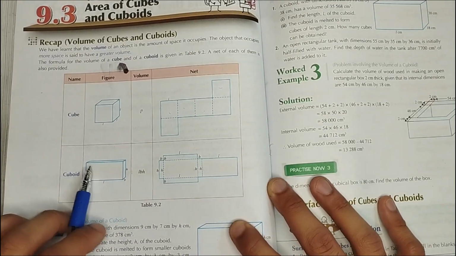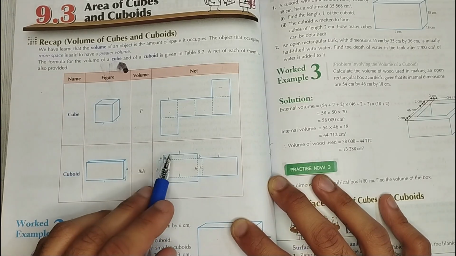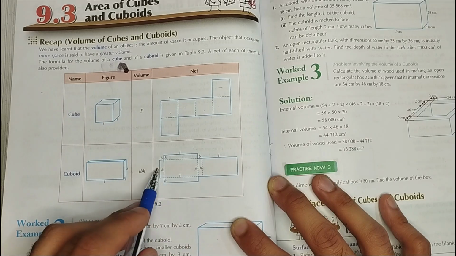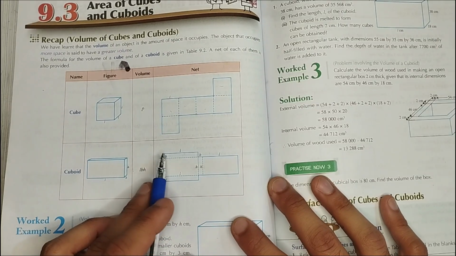You have a cuboid. A cuboid is made from rectangles. Rectangle is what? A 2D shape, right? So we have rectangle here, rectangle here, rectangle, rectangle, and rectangle, and rectangle. You have 1, 2, 3, 4, 5, and 6. Again, you have 6 faces. All of them are rectangles.